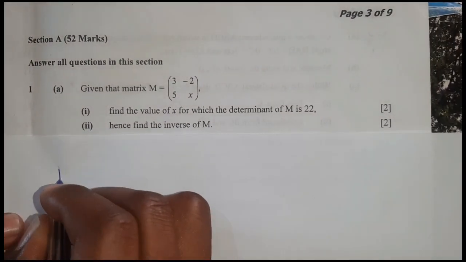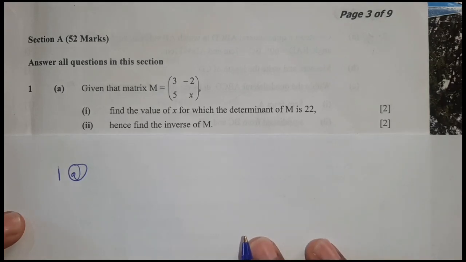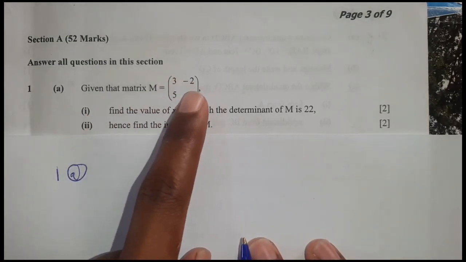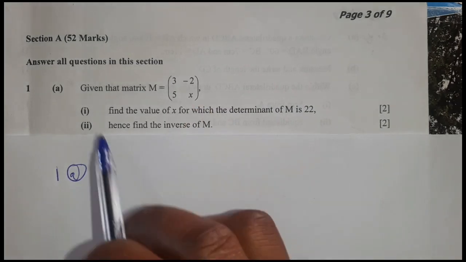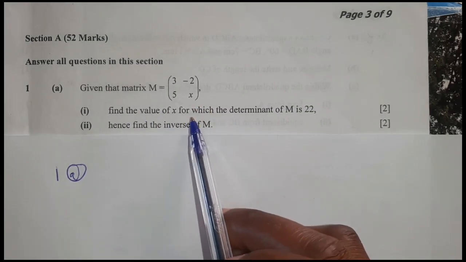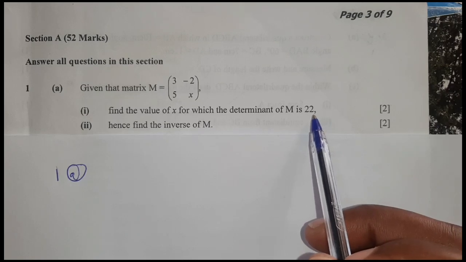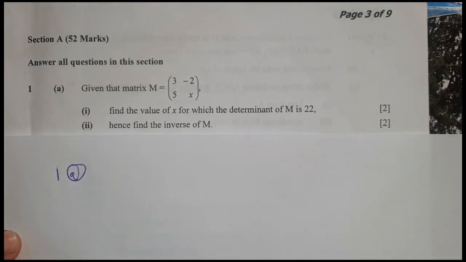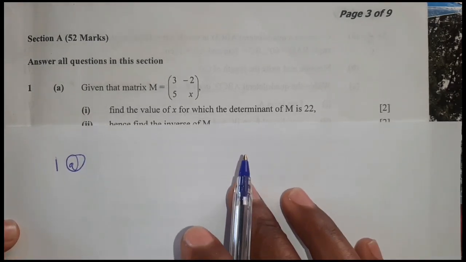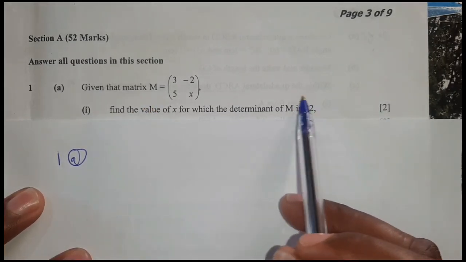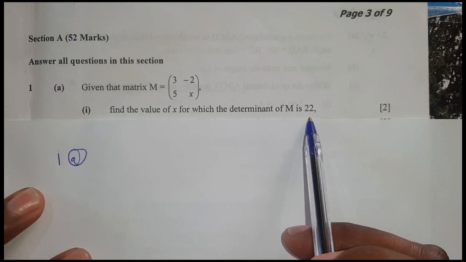We need to find, so 1A, it is saying given that matrix M is 3, -2, 5, and x, find the value of x for which the determinant of M is 22. Okay, so we've been given the determinant. For us to solve the value of x in this case, they want us to use the formula for determinant.